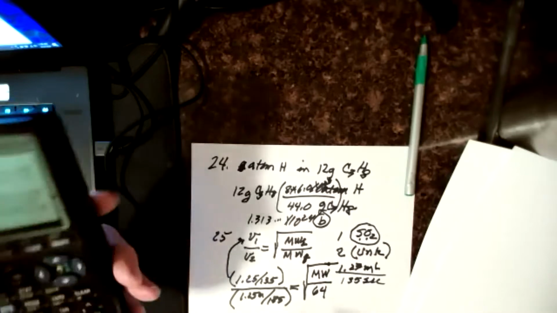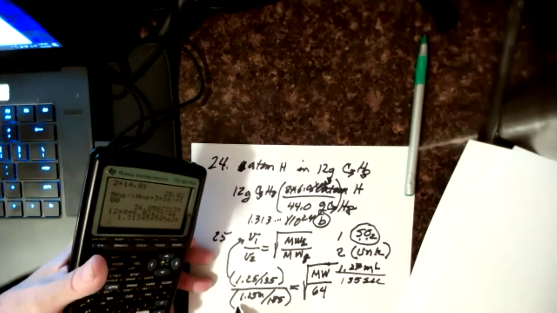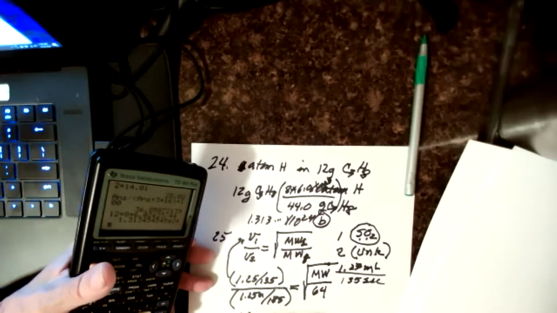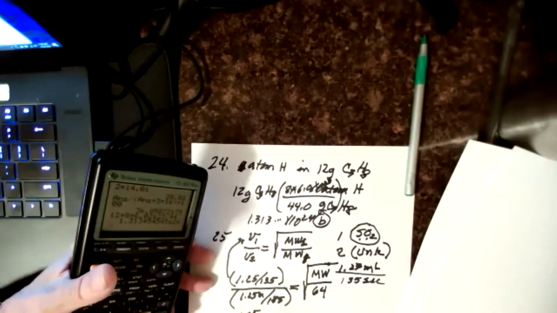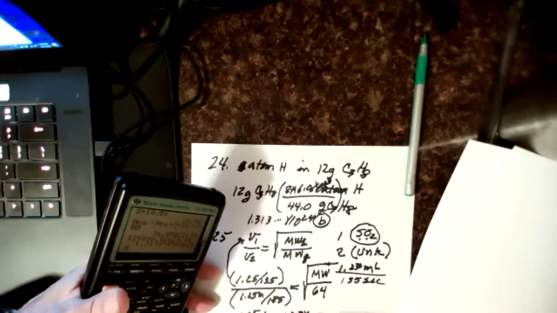Okay, now let's do some fraction resolving here, because I don't want to divide them all out. I'm going to write it like this: 1.25 divided by 135, all divided by 1.25 divided by 185. Now, the way you do this is outsides go to the numerator. So it's 1.25 times 185.